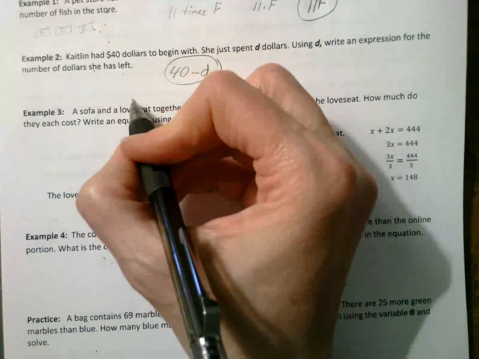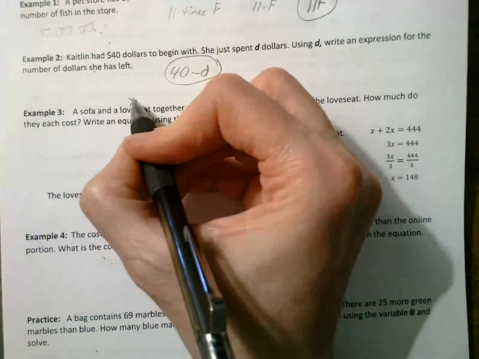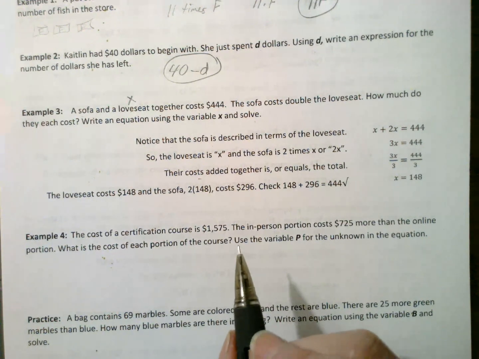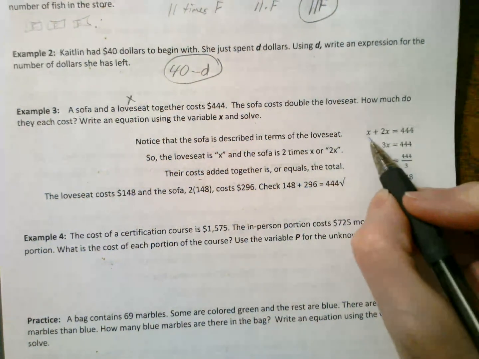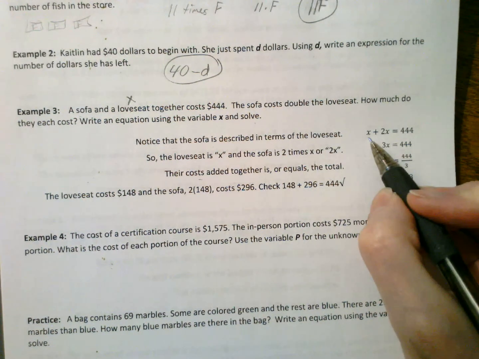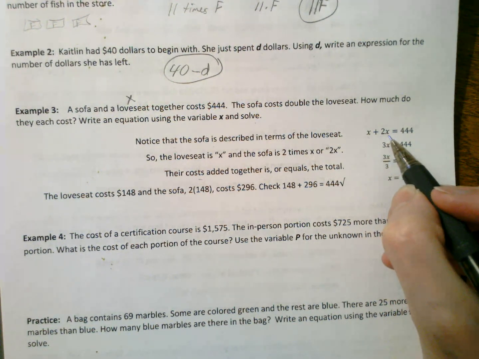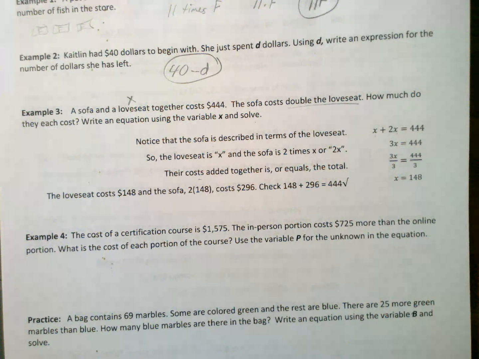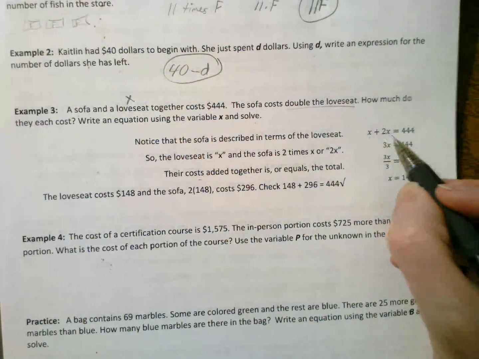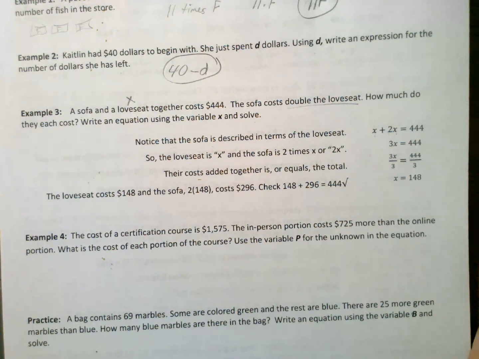So the sofa gets compared to the love seat. So the love seat must be X. And the sofa is 2 times as much as X, because the sofa costs more. It costs double the love seat. So 2 times as much is 2X.